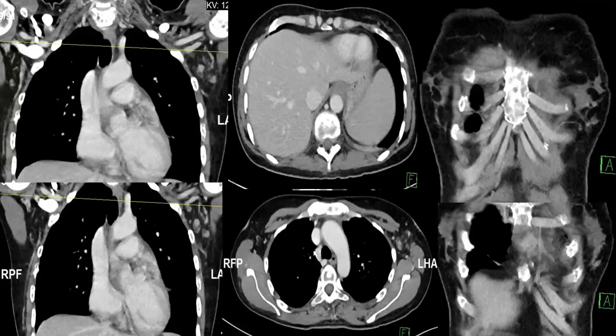And we recommend for her mammography, ultrasound, and MRI because we expect her breast to be very dense. You see, even here it is dense. We recommend dedicated breast imaging and biopsy.